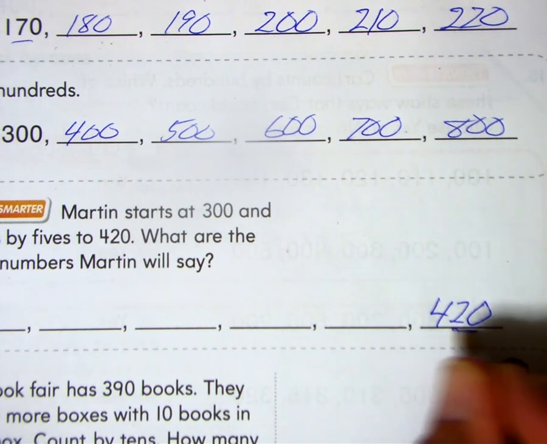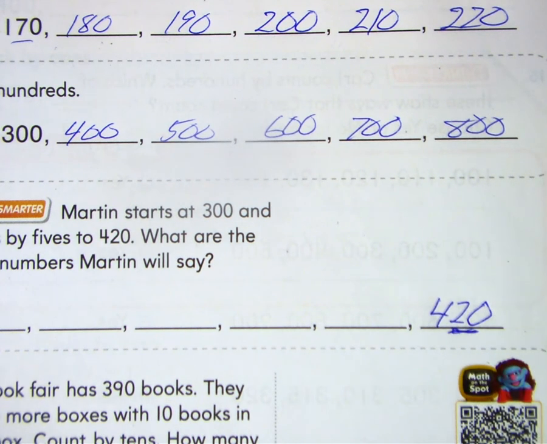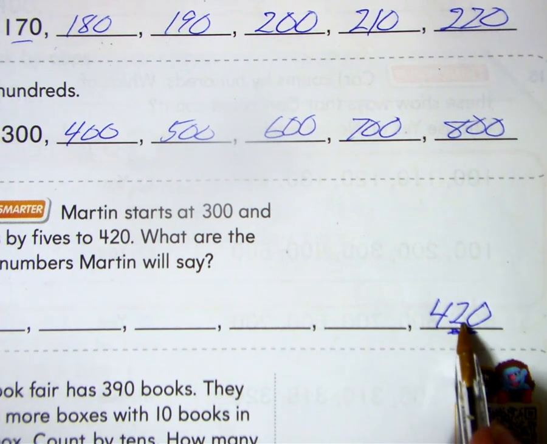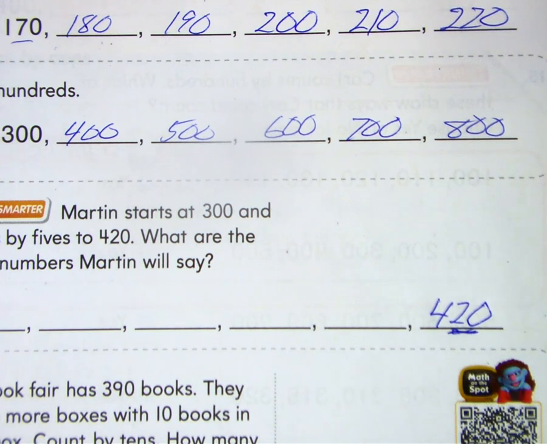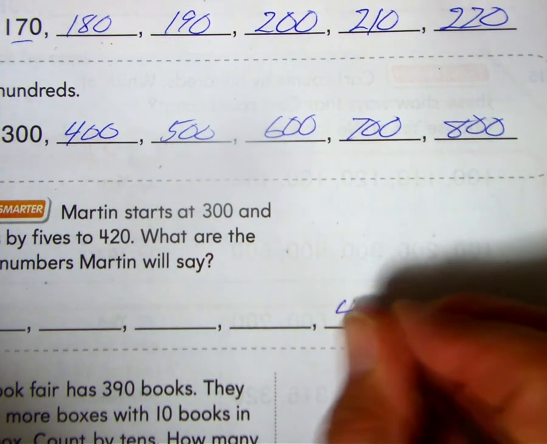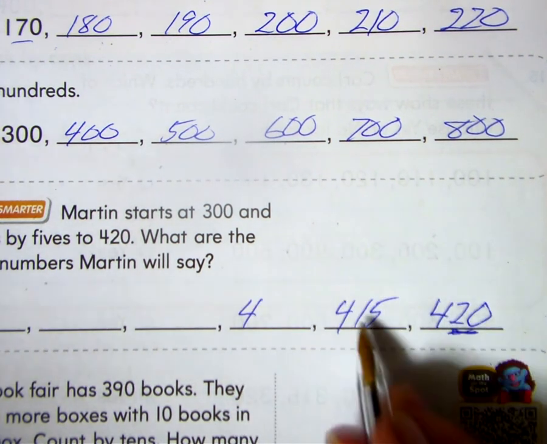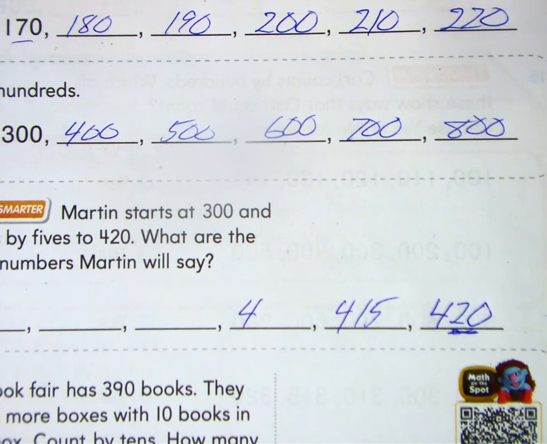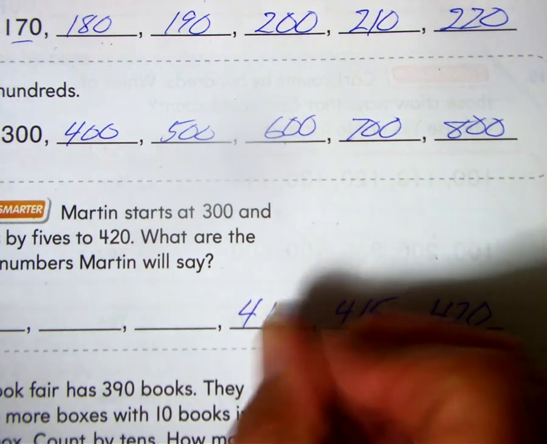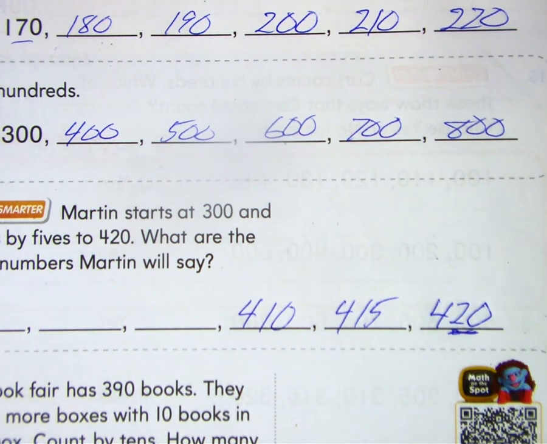If 20 is the last number and we're counting by fives, the next number is 25. But what came before 20? Let's think. 5, 10, 15, 20. So 15. 415. Antes de 20, 15. 400 antes de 15. 5, 10, 15. 10 antes de 15.